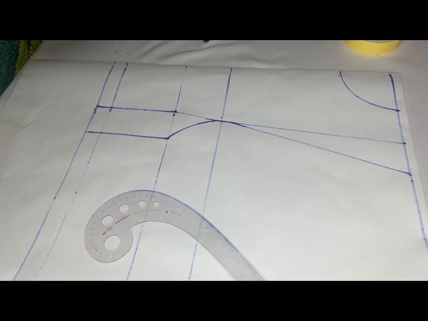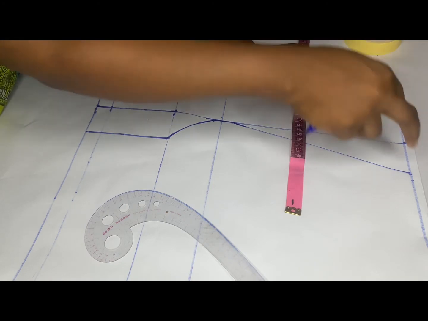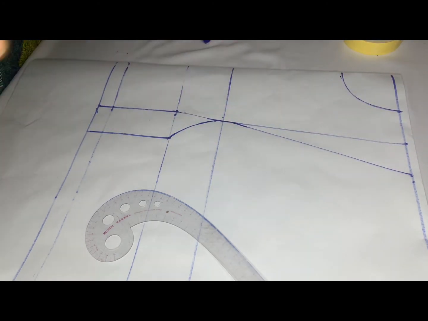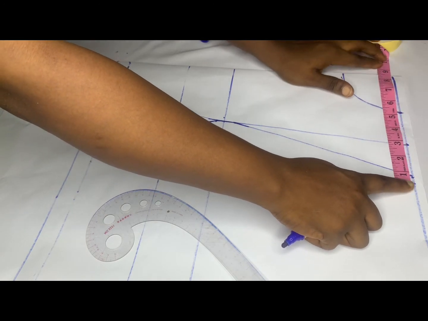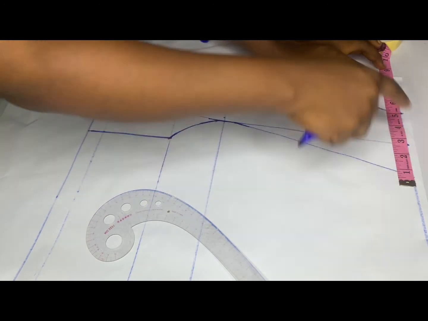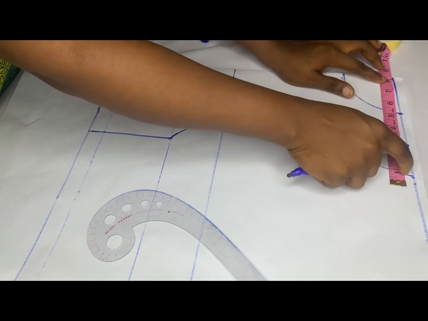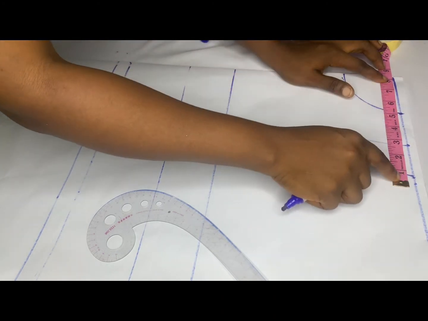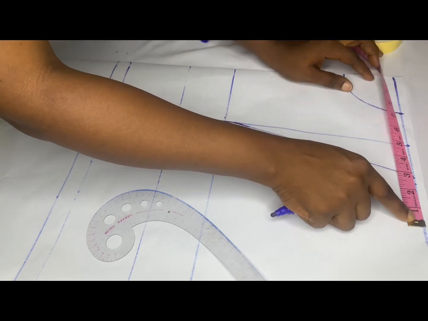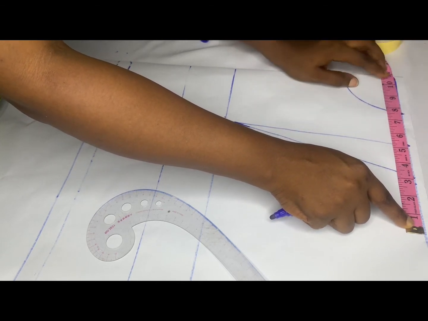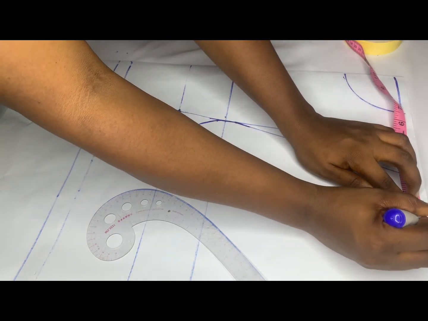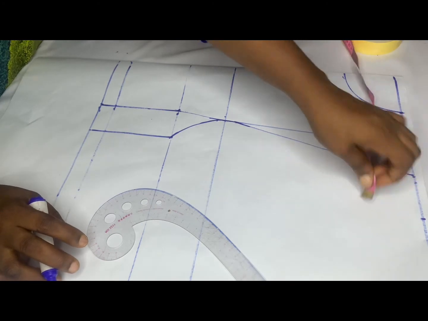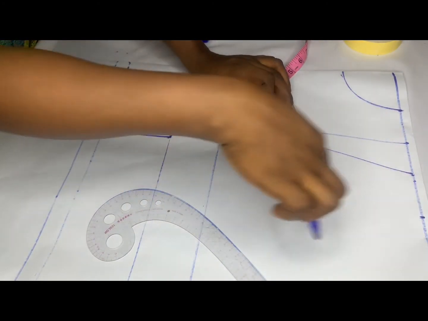Now I have to take my round measurement. I will start from my shoulder. My shoulder is 8 inches. Minus these 2 inches, I have to add it back again. So I will now measure 10. 8 plus 2 inches will give me 10 inches. I have to mark 10 on my shoulder, so that after sewing it, it will come back to the 8 inches. And from there, I will form my new arm.